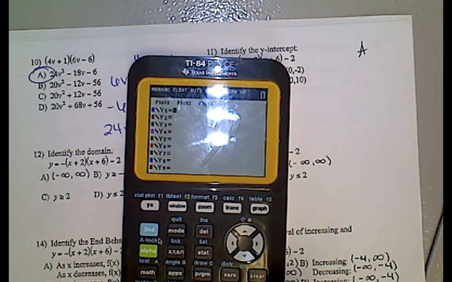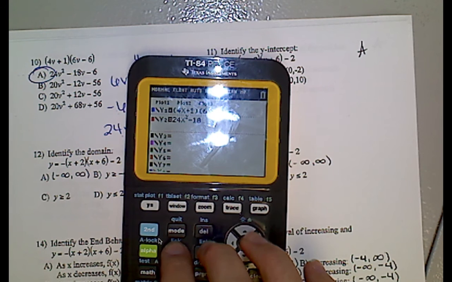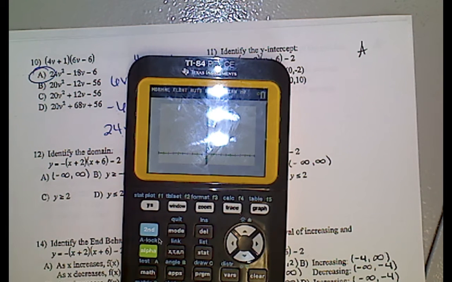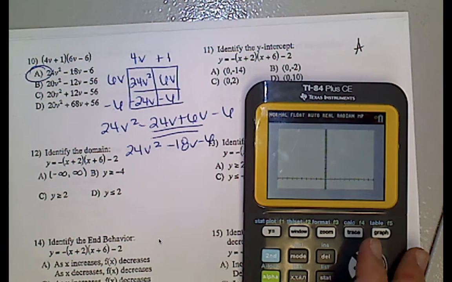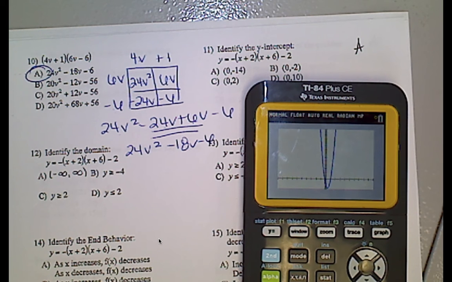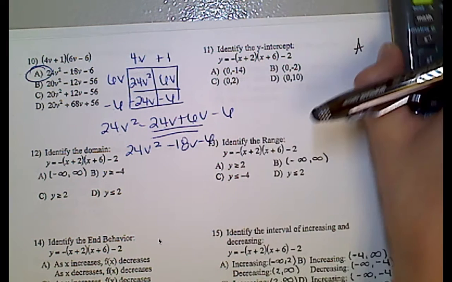So your question was 4v plus 1 times 6v minus 6. And our answer is 24x squared minus 18x minus 6. And when we graph it, we get something that looks like this. So there's the vein. And there's the blood squirt. So you're right. And you're going to move on.